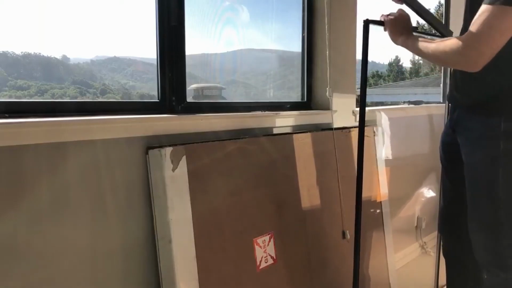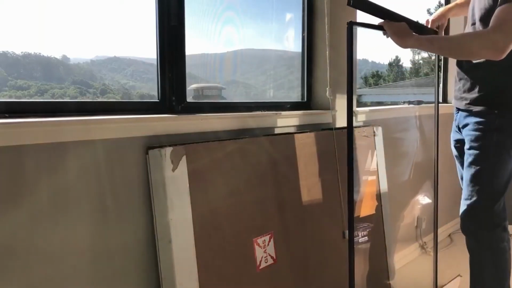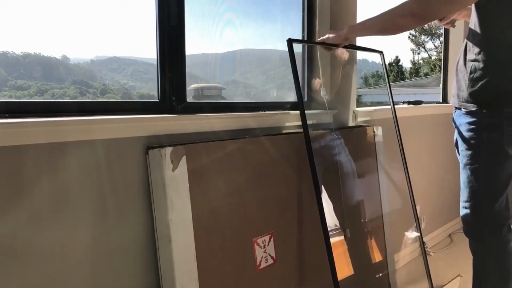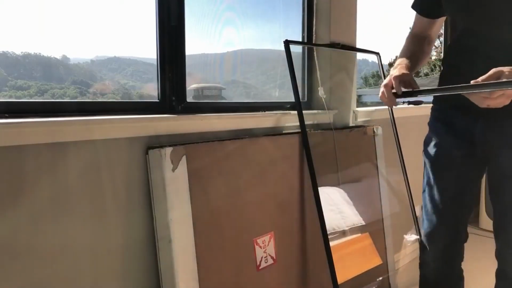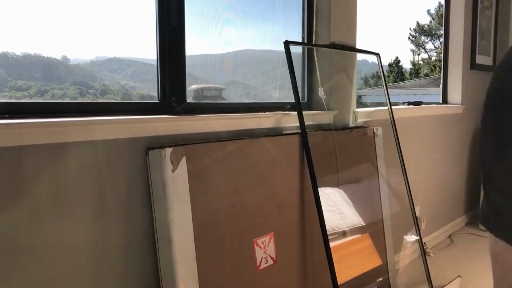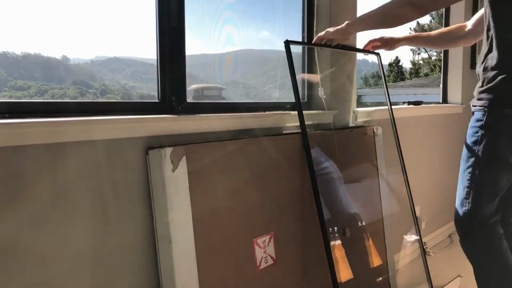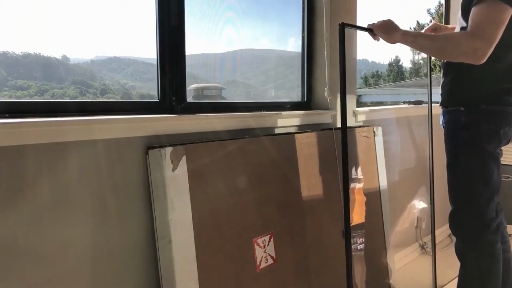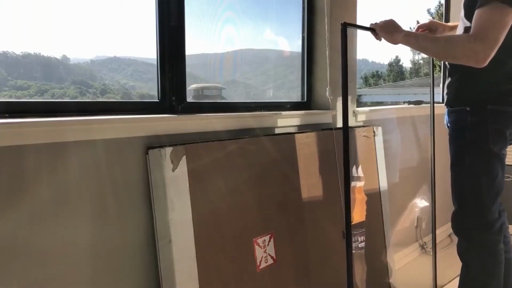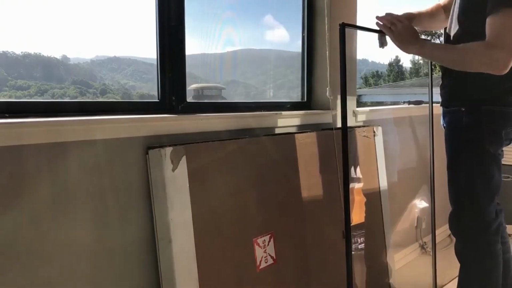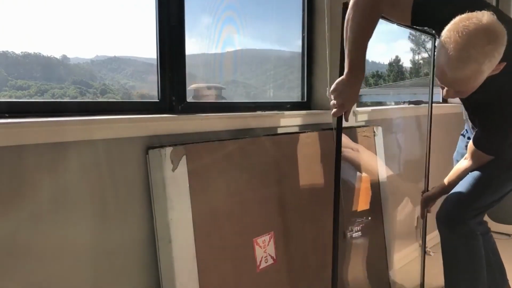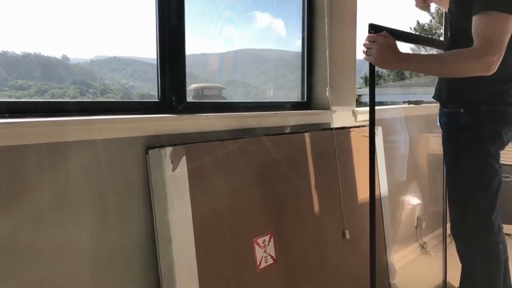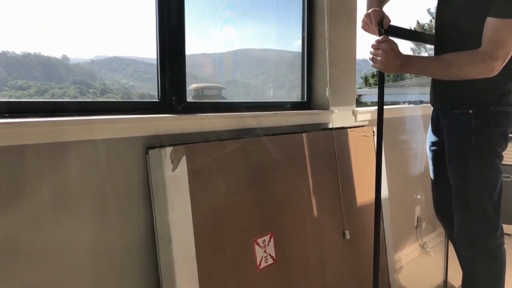There we go. I'll lay this on the ground. And then, so this is that seal I said we're going to reuse. Just going to flip the whole case over. And wiggle again.